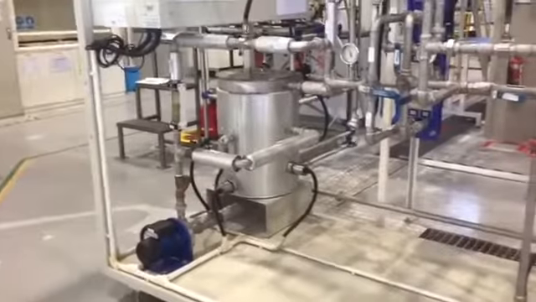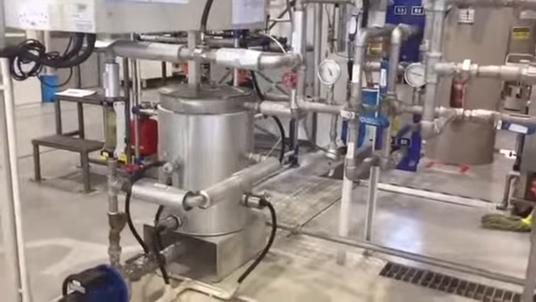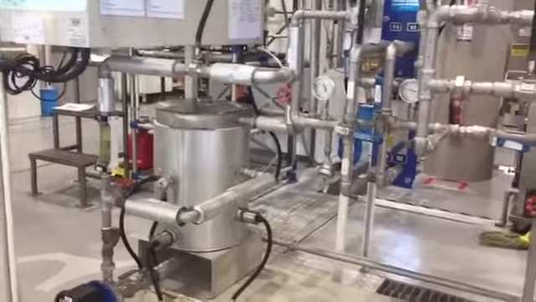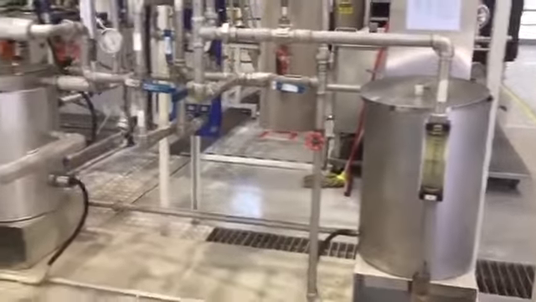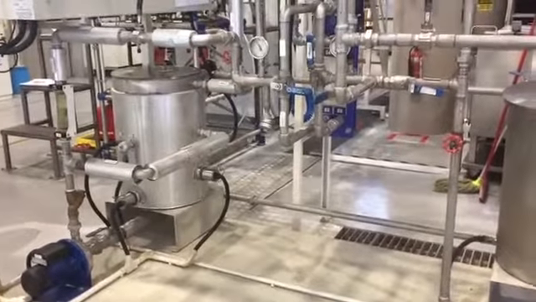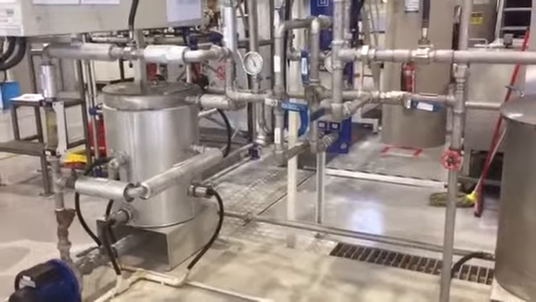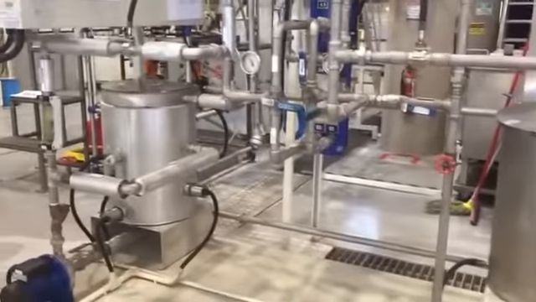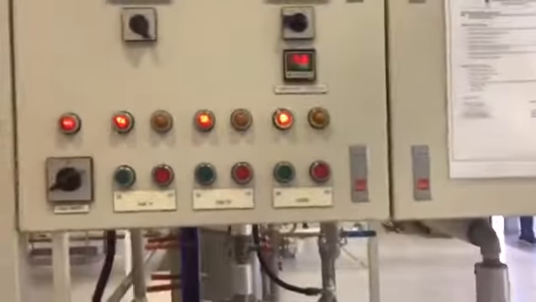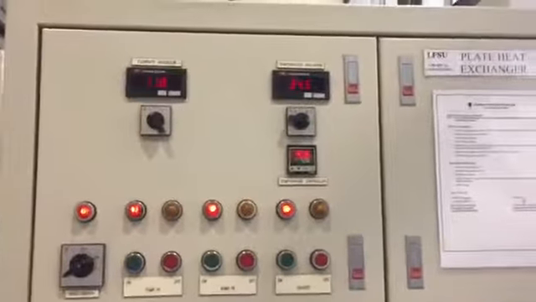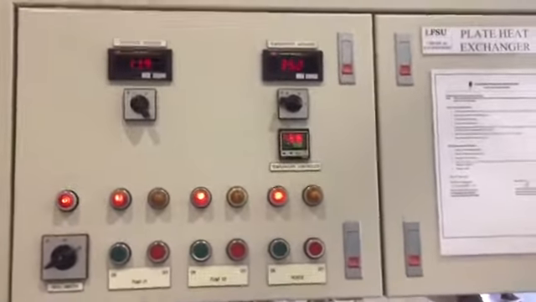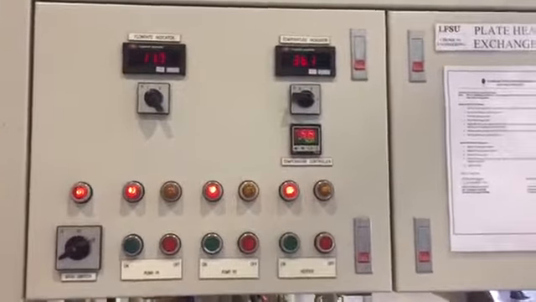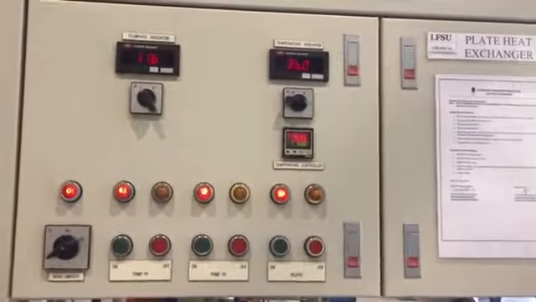While experimenting on the effect of hot water flow rate, the hot water flow rate would be the manipulated variable, and the cold water flow rate would be a constant. Whereas while experimenting on the effect of cold water flow rate, the cold water flow rate would be the manipulated variable and would be changed, whereas the hot water flow rate would be constant. Later on, for the third part, which is the effect of hot water temperature, the temperatures would be varied from 50 up to 60 degrees Celsius.